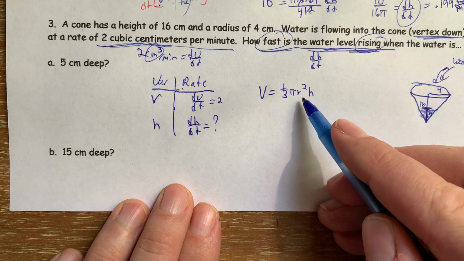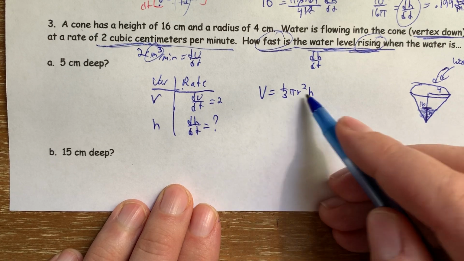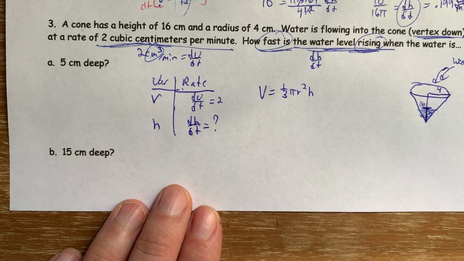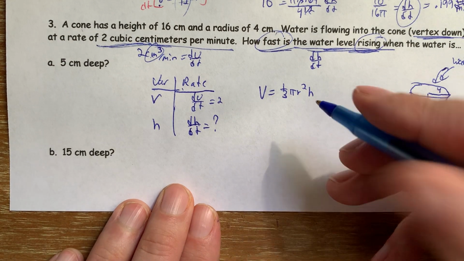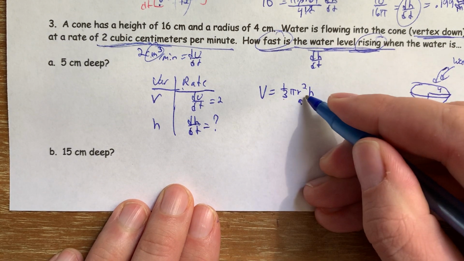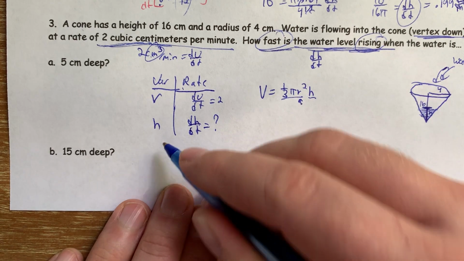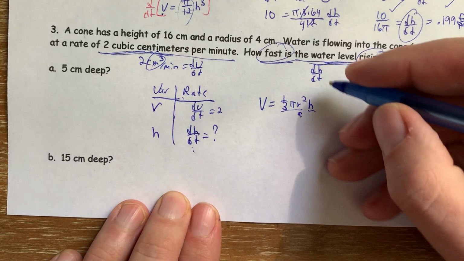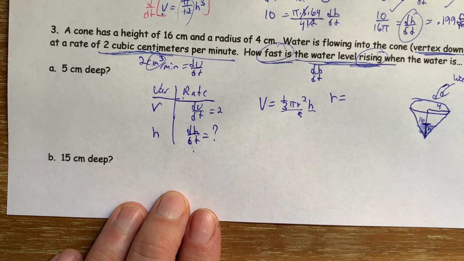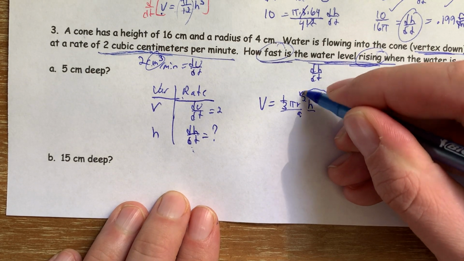Now, I notice that there is something that's going to give me a problem in this. What is giving me a problem? Well, there's an r here, and so if I took the derivative, I would have to use the product rule, but I would get a dr dt, and I don't have dr dt. So just like before, I need to say what r is equal to and substitute it in.